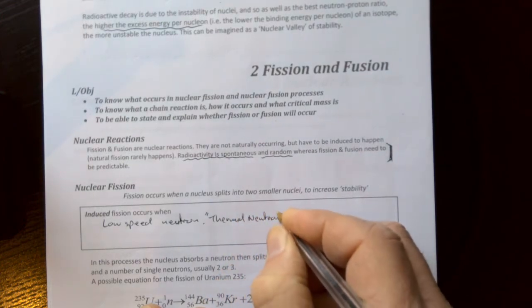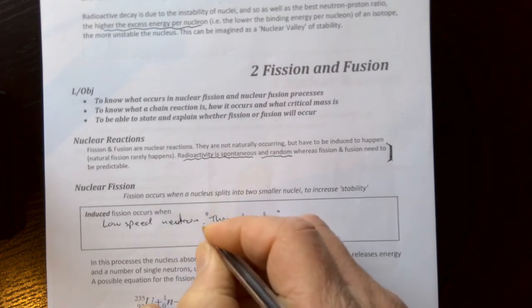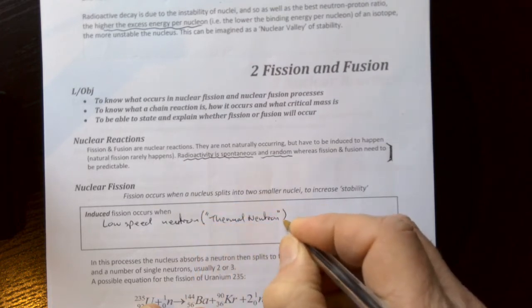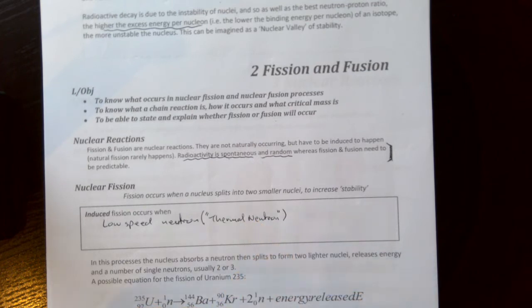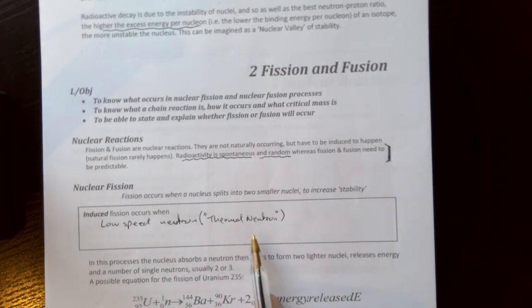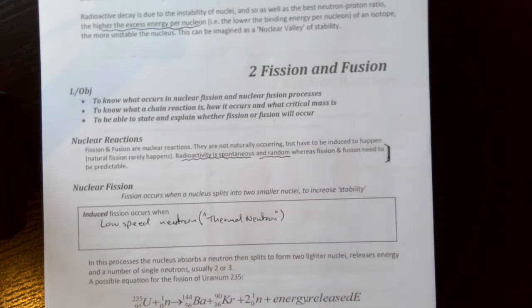What do we mean by that? A thermal neutron is one that's moving around about the speed of things that are at room temperature. So it's quite a low energy. This is not a high energy physics process. These are slow moving neutrons moving at around about 0.5 kilometres a second.